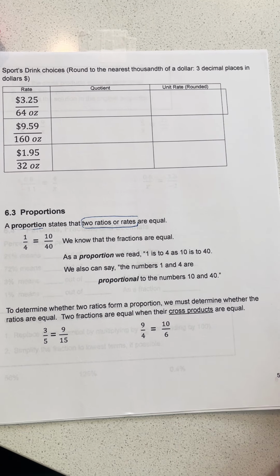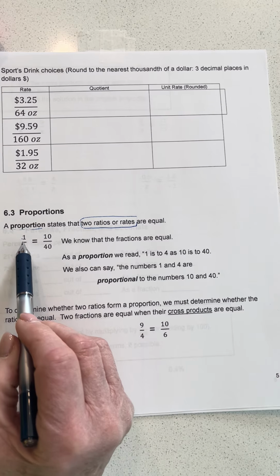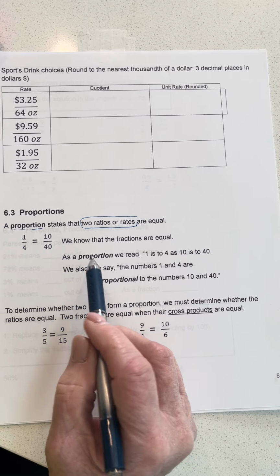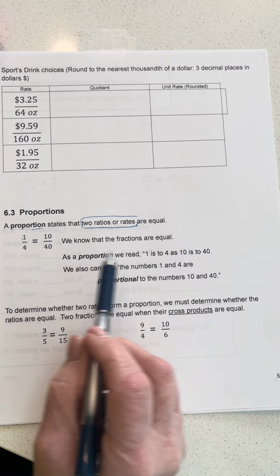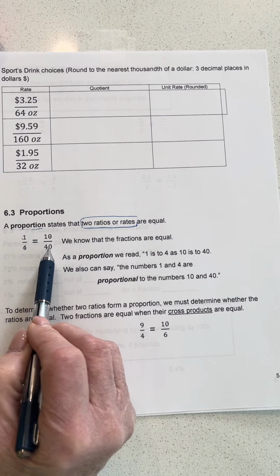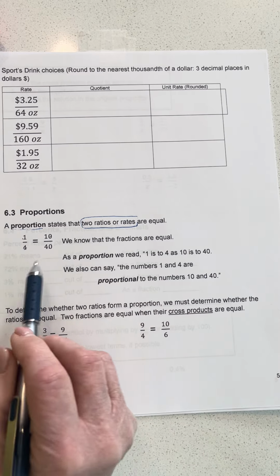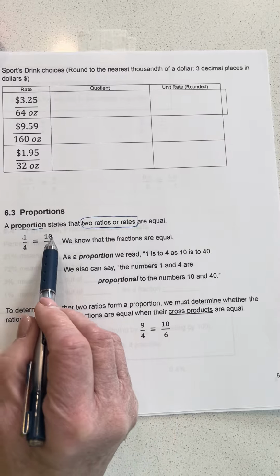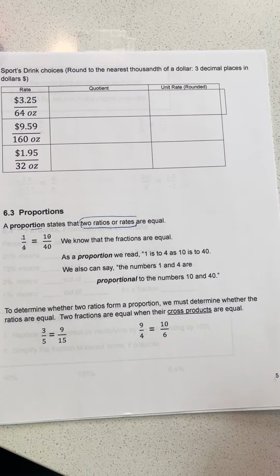We know about equal fractions. We know that 1/4 is equal to 10/40. And as a proportion, we could read this as 1:4 as 10:40. We could also say that the numbers 1 and 4 are proportional to the numbers 10 and 40.